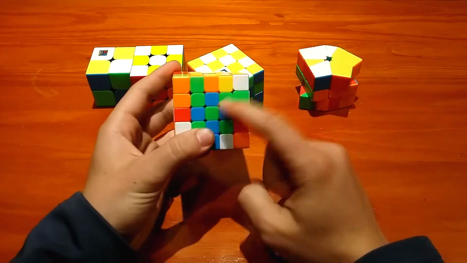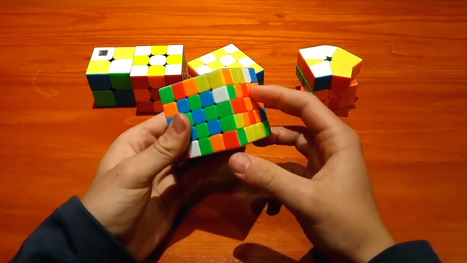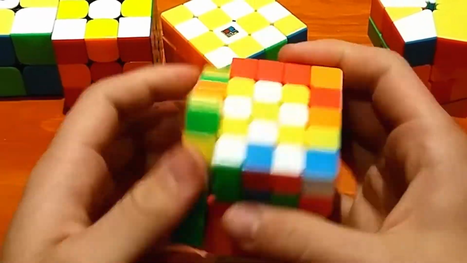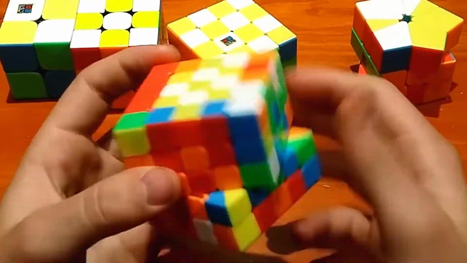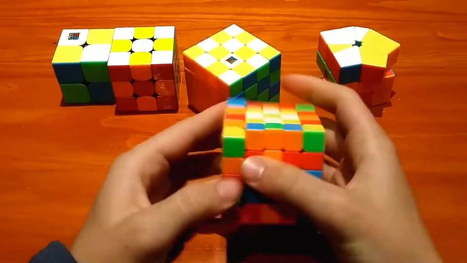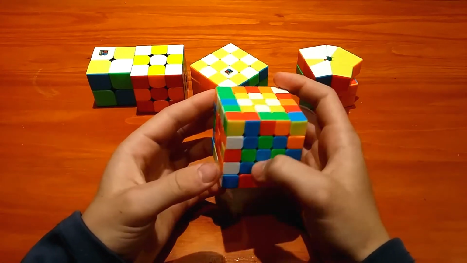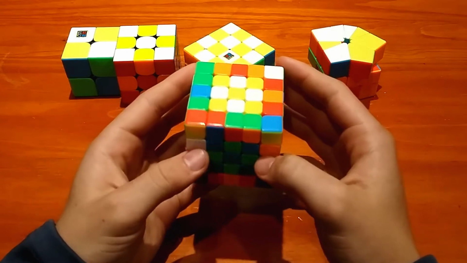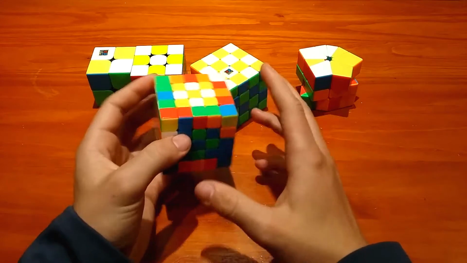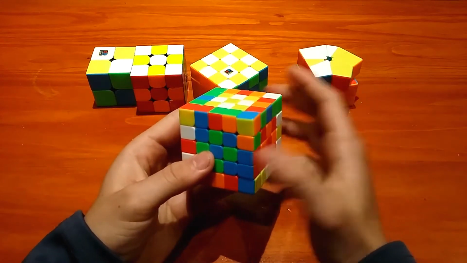Okay, so we have all of the centers in the checkerboard pattern. Now the hardest part is to pair up all of the edges. So what I found so far about this challenge is that it is quite disorienting to know which colors are paired up, because they aren't really paired up, but they are paired up at the exact same time. So yeah, it's just confusing.